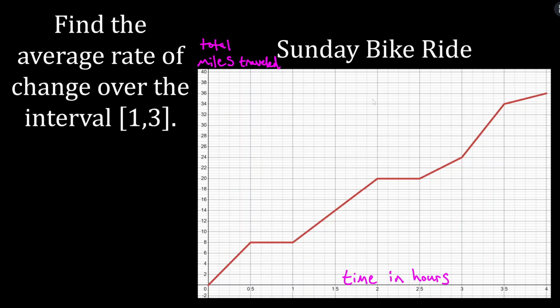We have a Sunday bike ride. Our x-axis represents time in hours. So this was a 4-hour bike ride. And our y-axis here represents total miles traveled. So this was a total of a 36-mile bike ride. Super impressive. We are asked to find the average rate of change over the interval 1, 3.